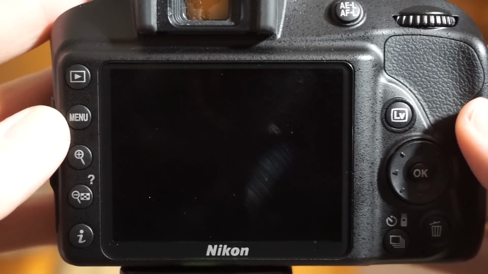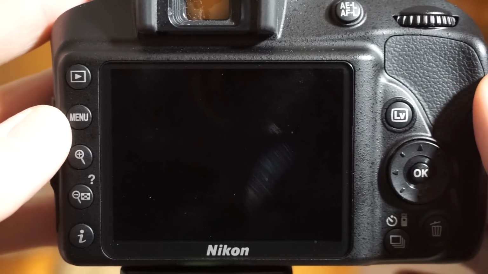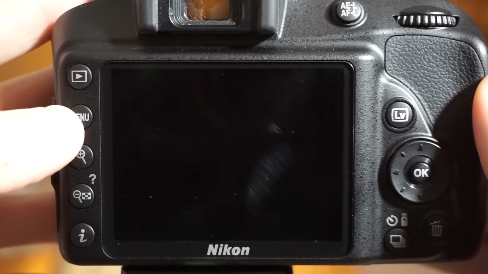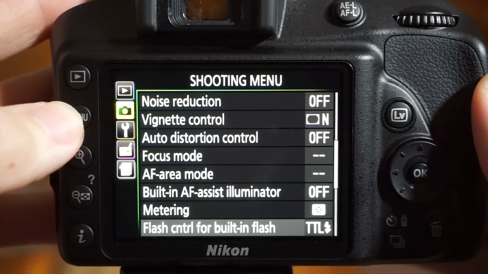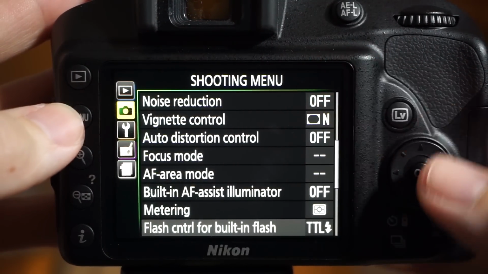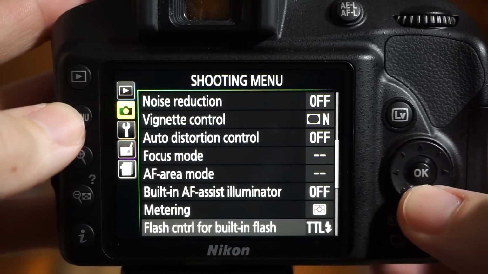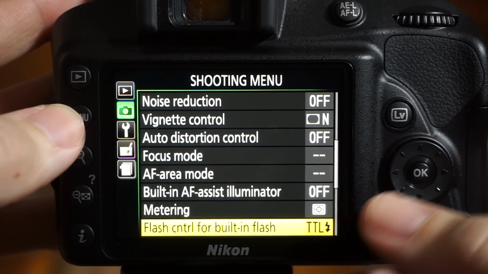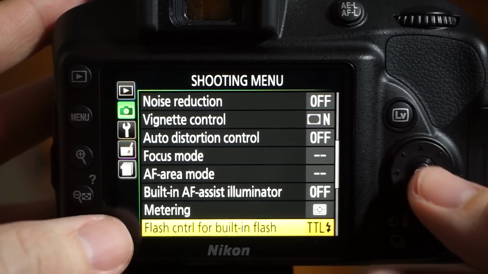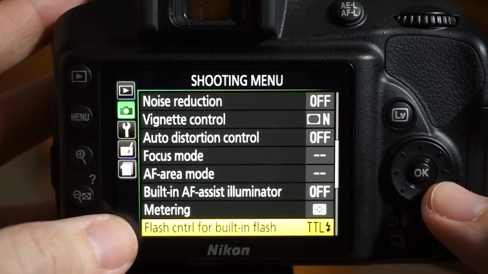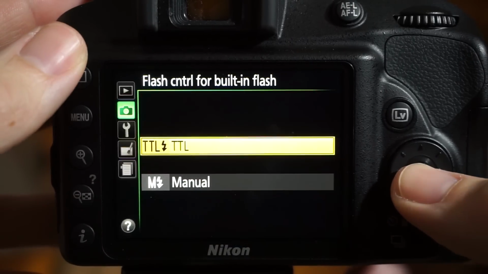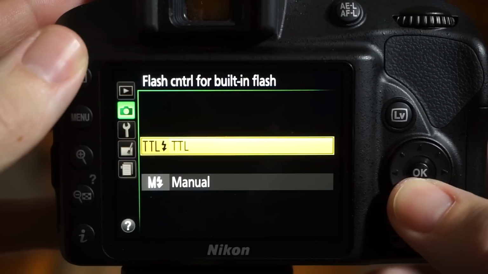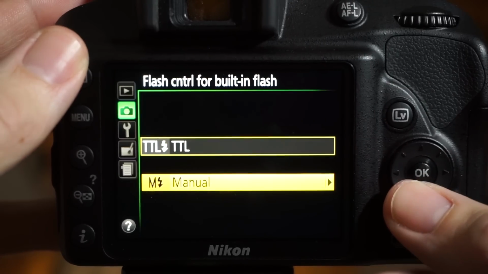And after I do this, I'm going to jump right into the fill flash demo. This is how to ensure you are in TTL mode on your camera. Start off by hitting the menu button over here on the left-hand side. And you want to ensure that you're in the shooting menu option. You can do so by manipulating the pad over here, going up and down. And then arrow over to the right, go down until you see this, which is flash control for built-in flash. Now when you hit this OK right here, you'll see the two options, TTL and manual.